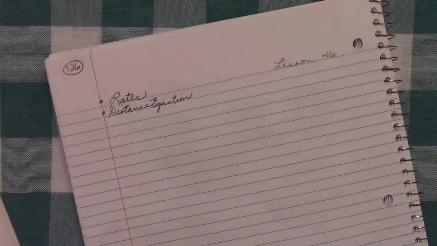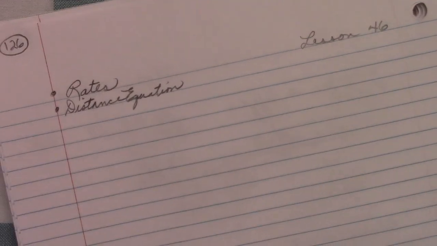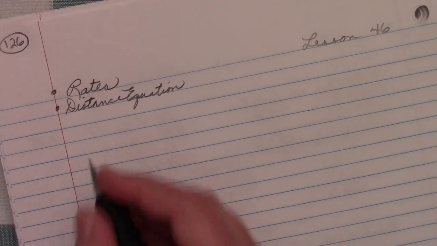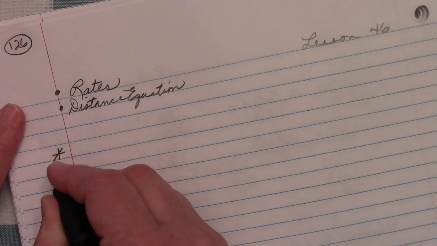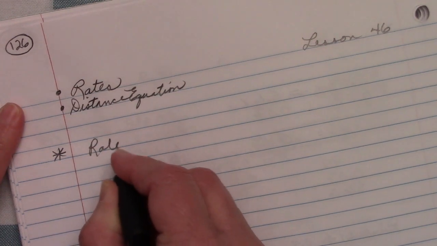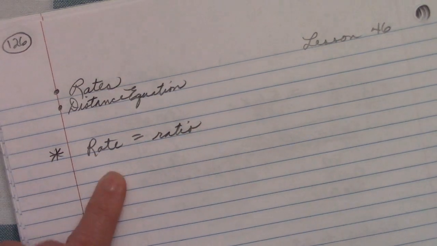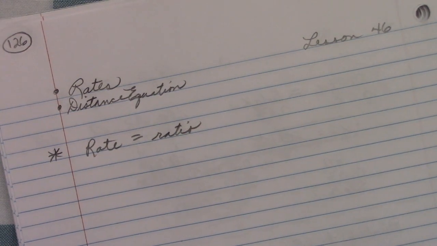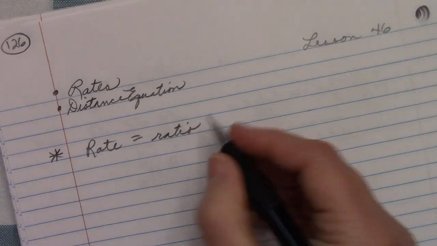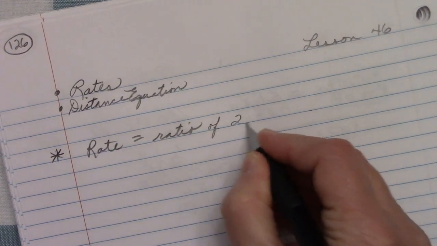So what exactly is a rate? A rate is just another way to write a ratio. Nothing more than a ratio. As a matter of fact, that's where we get the word rate from, is ratio. It is a ratio of two measures.